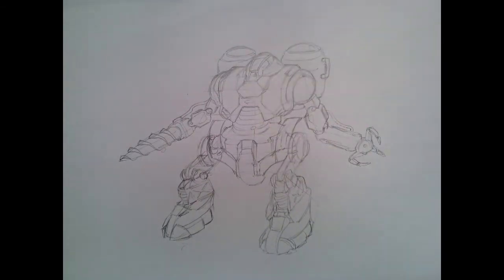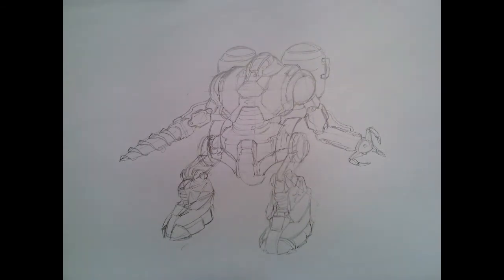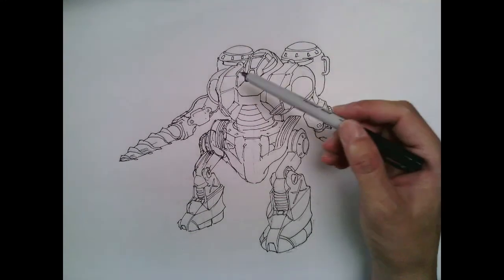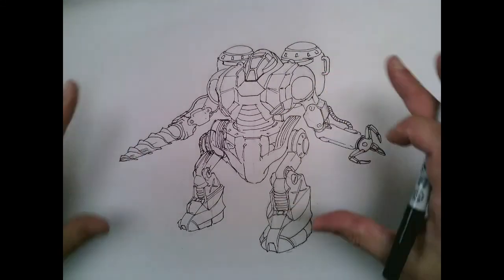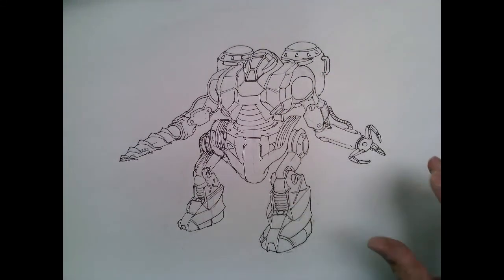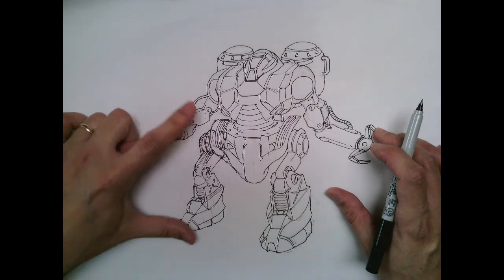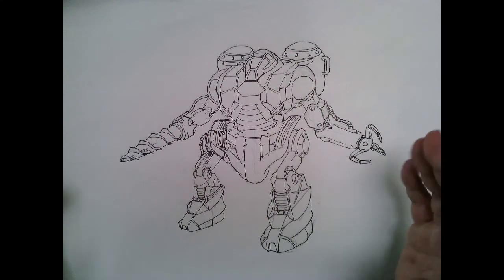Okay, so we completed the robot. Now I'm going to just darken the lines and get rid of the guidelines, and then we have a clearer picture. So I have darkened the lines with a marker, so it's much clearer, the overall design and the look of the robot. I messed up a little bit here. I didn't get this leg quite right, but I fixed it a little, so it looks more proportionate.